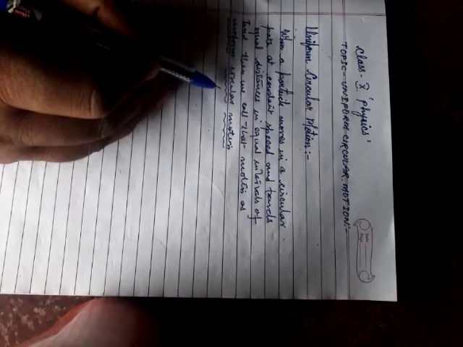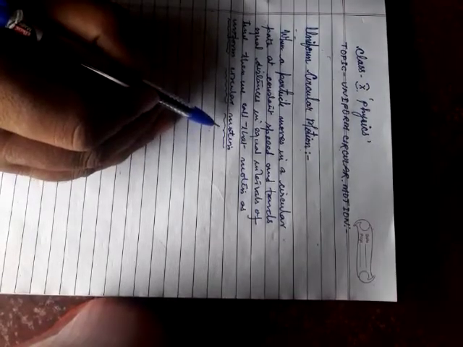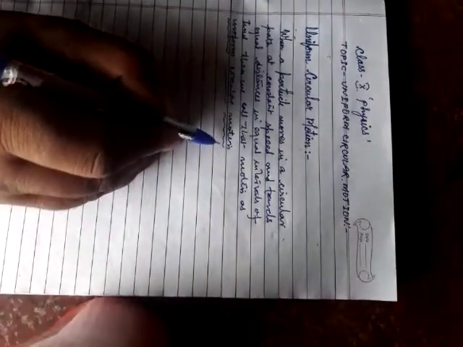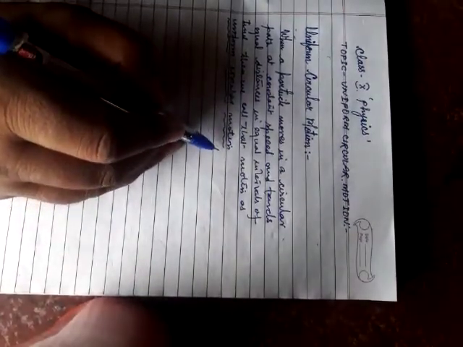Combining these two terms, we get uniform circular motion.